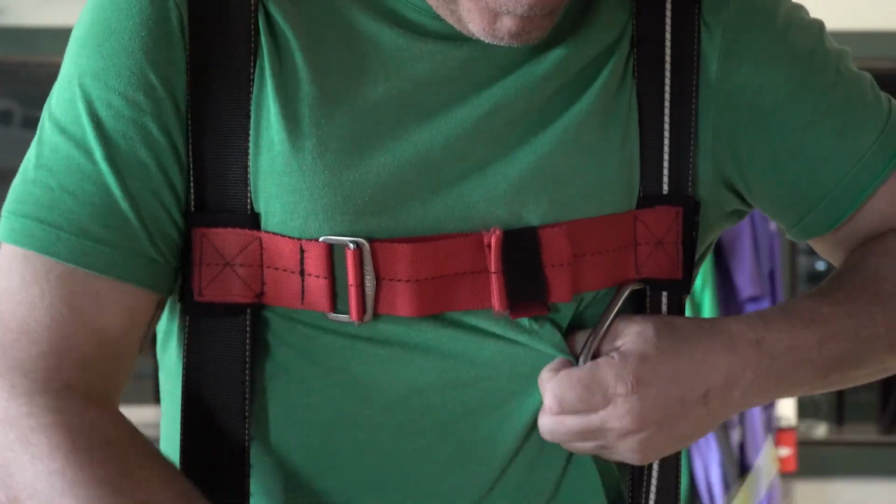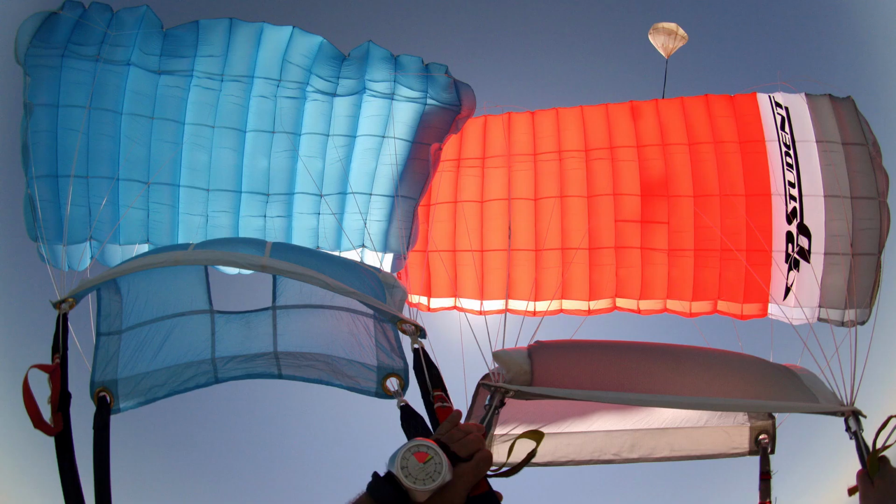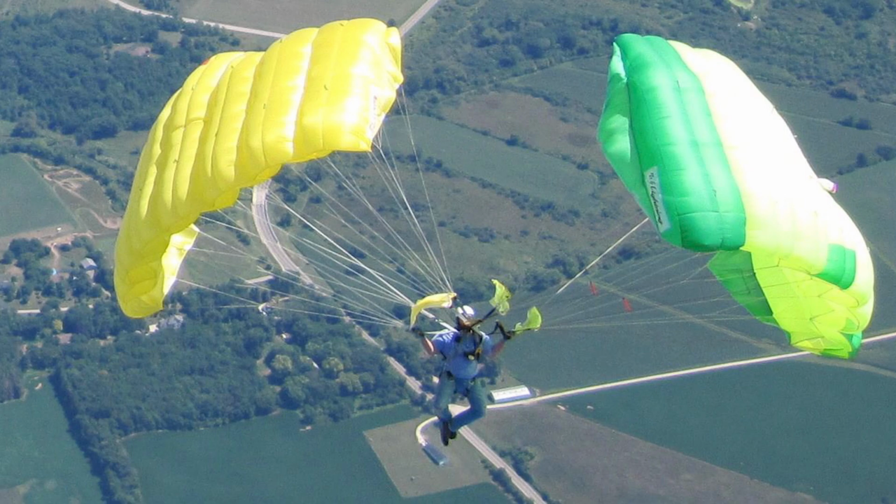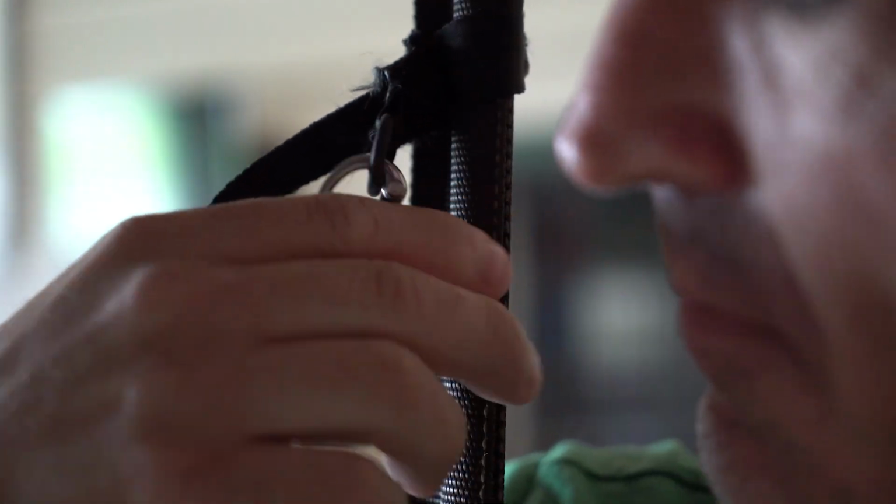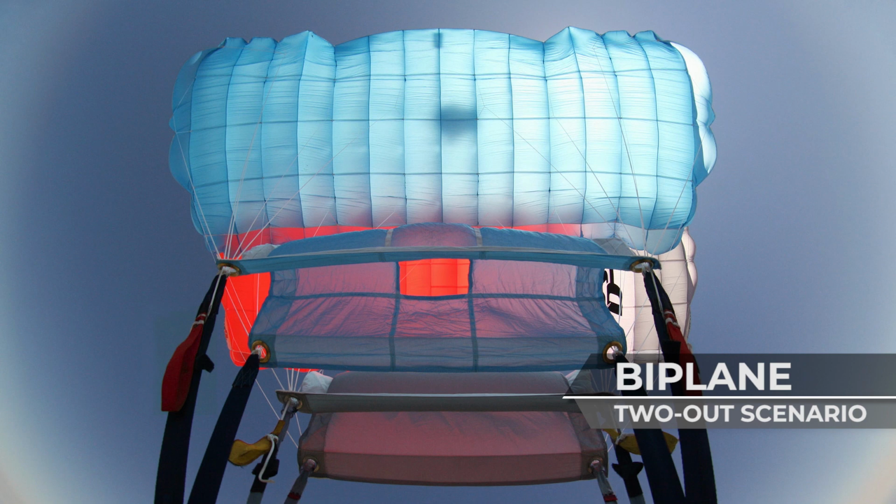Okay, the next group of malfunctions that we're going to talk about is our two-out scenarios. There's three kinds of two-outs: your biplane, your side-by-side, and a downplane. The first step for all three of these scenarios is the same. We're going to locate our RSL, and we're going to take no more than 2 attempts to disconnect the RSL. Let's talk about a biplane first.